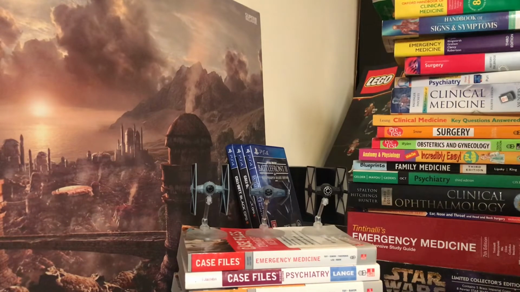So the objectives in this case are to learn the definition and management of hypertensive emergencies and urgencies, to understand the relationship between systemic blood pressure and cerebral blood flow, and to know how to diagnose and medically treat a patient with a pheochromocytoma.